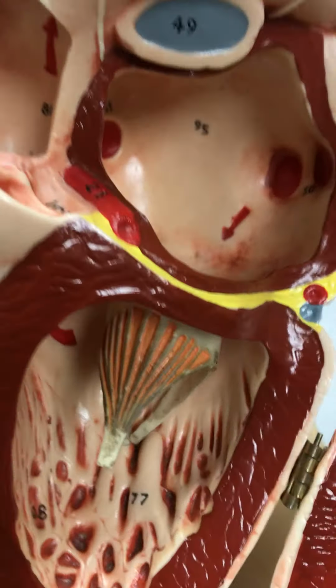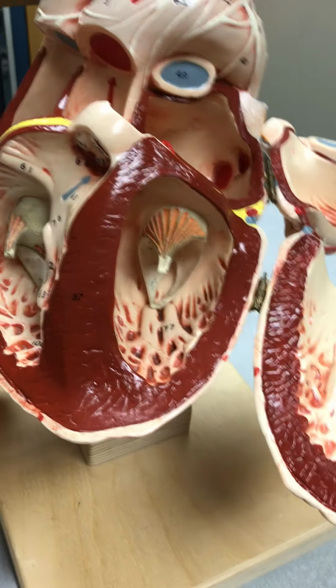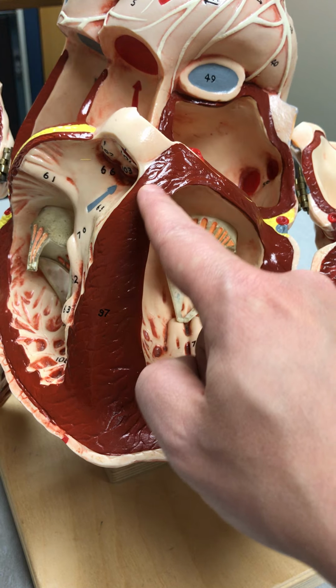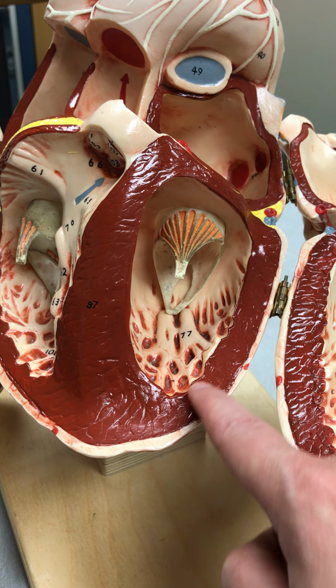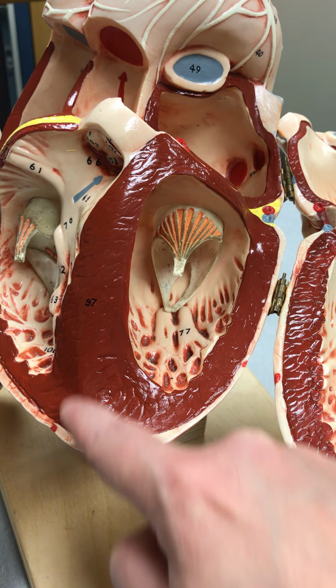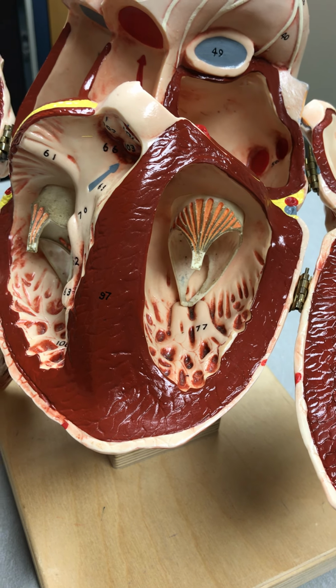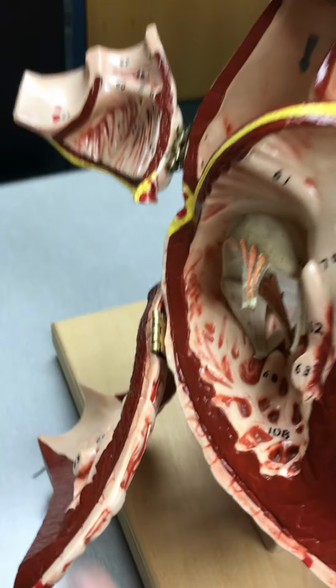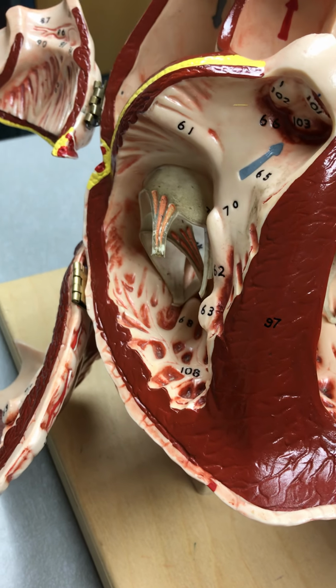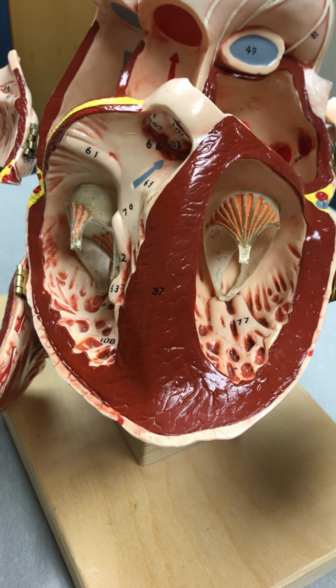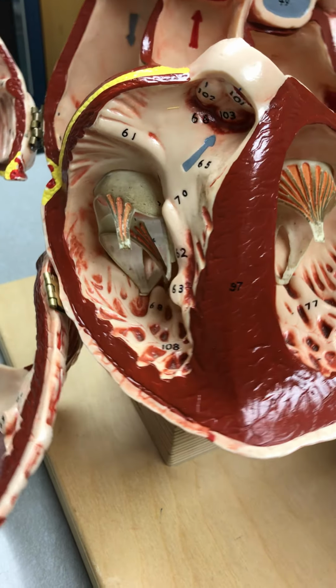One of the things you'll notice in the heart model and on our actual heart dissection is that the left ventricle is much thicker and more muscular than the right, mainly because it has to pump blood throughout your entire body as compared to your right ventricle, which only has to pump it right next door to the lungs.